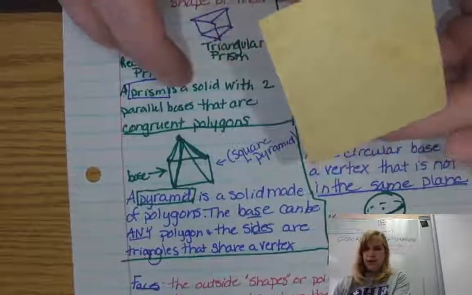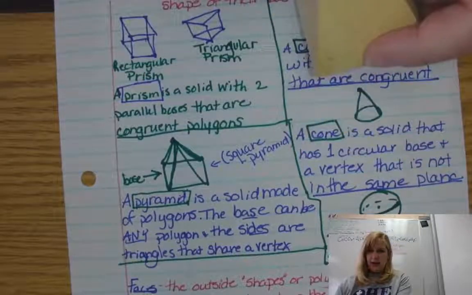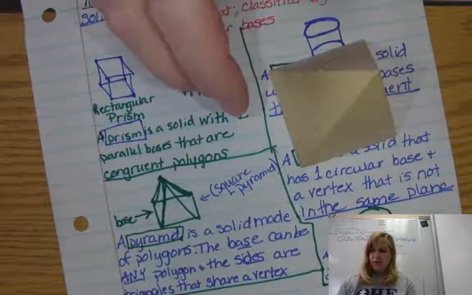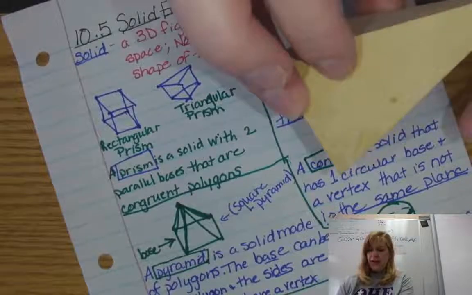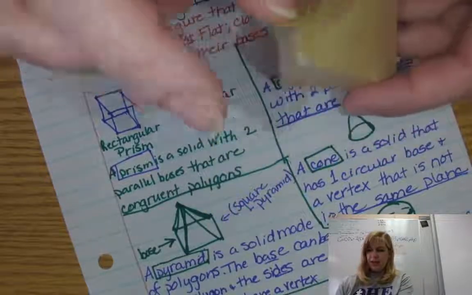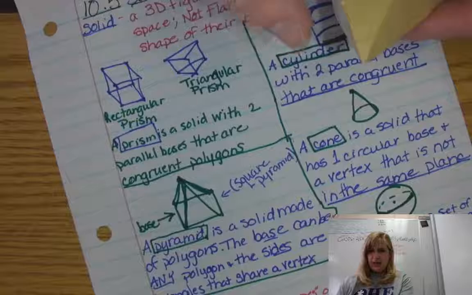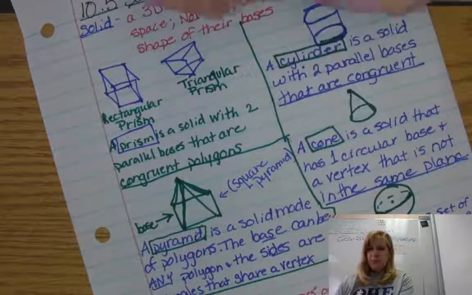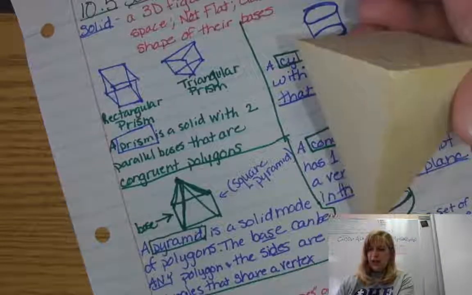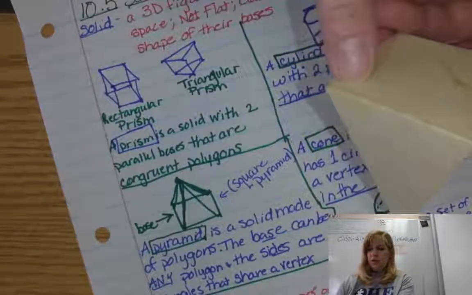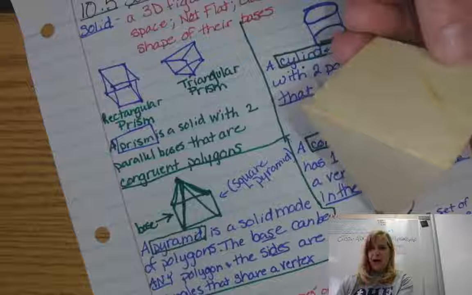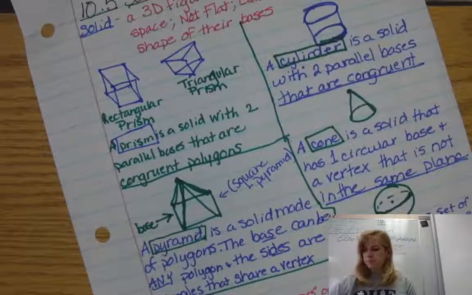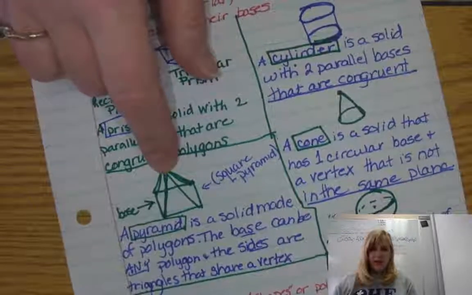And this is a square pyramid because then if I go right here, you can see that all of these are triangles that lean into one point at the top. Okay? So that's what a pyramid is. You could have a triangular pyramid too, where this shape at the bottom would need to be a triangle. So that's what a pyramid is.